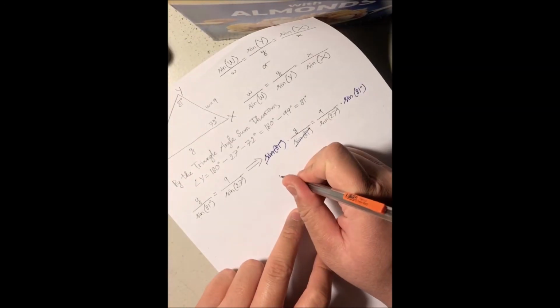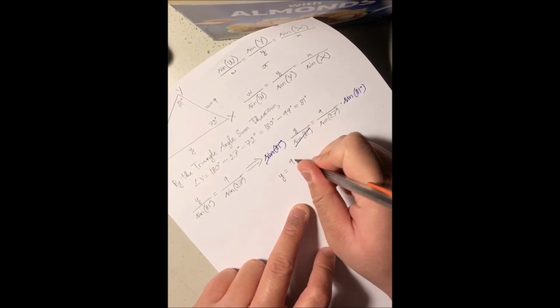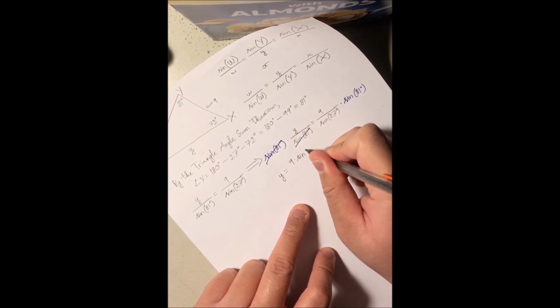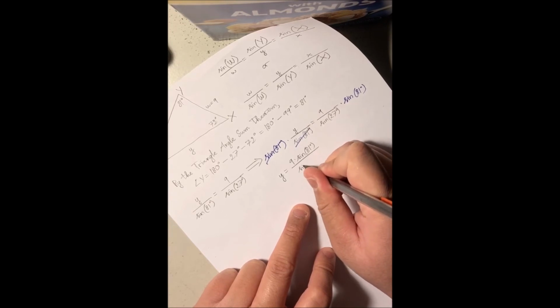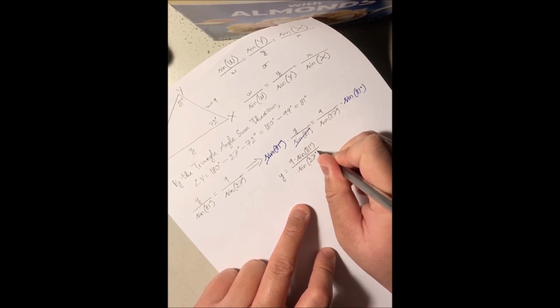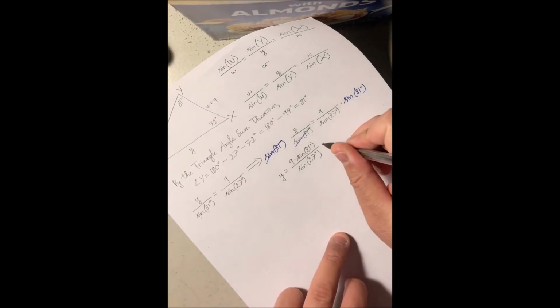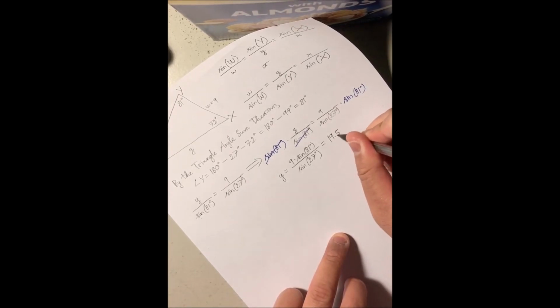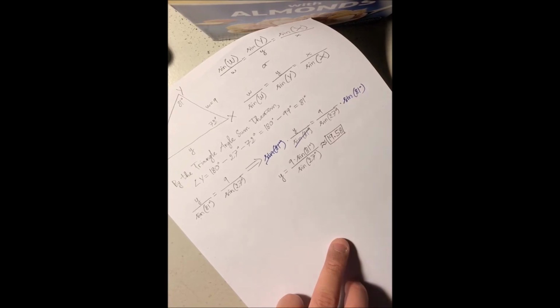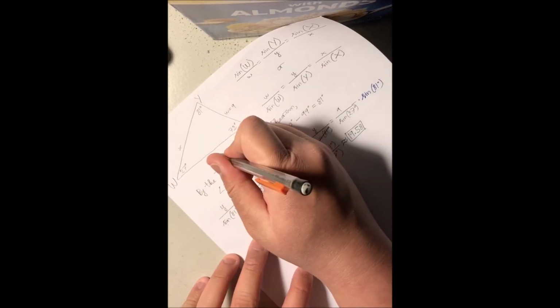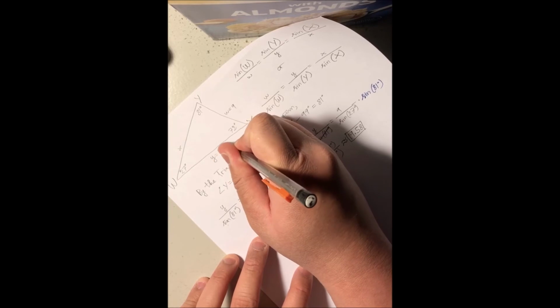I'm left with lowercase y equal to 9 multiplied by sine of 81 divided by sine of 27. Typing this in your calculator, you're going to get 19.58 approximately. So lowercase y equals 19.58.